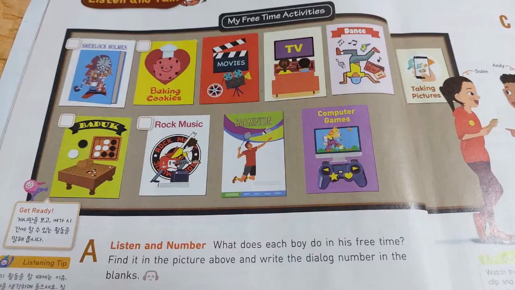Okay, let's check your answers. And if you couldn't find the answer, just go back and listen again, or you can change the speed to be slower and easier to understand. So, number 1, the boy says, I like playing games with my dad. And the girl says, what kind of games do you play? I usually play Baduk. And so, answer number 1 is here.